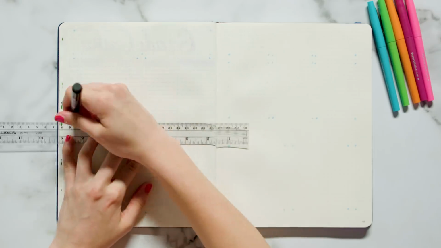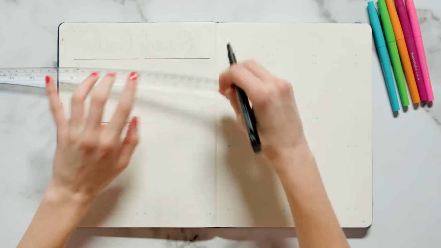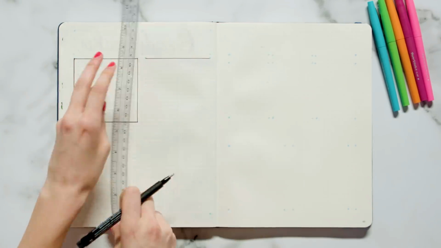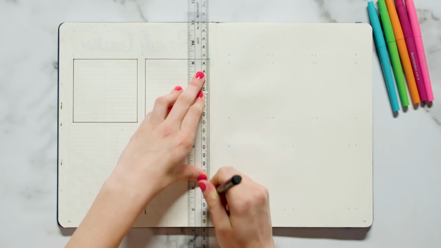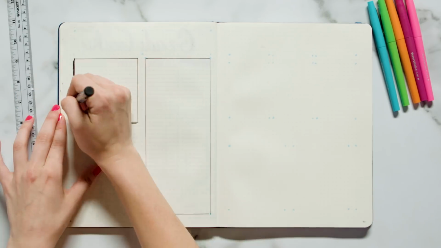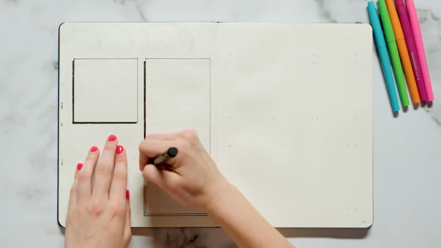The way I did this was I drew 1 small square and 1 large rectangle. The first box will be 16 by 16 and the second box will be 16 by 38. Then I drew a drop shadow behind each box and colored it in black.